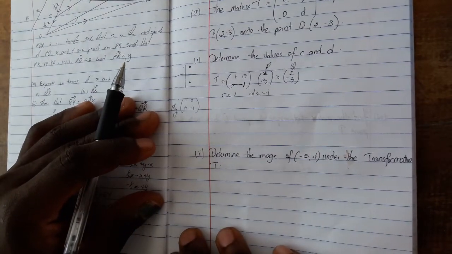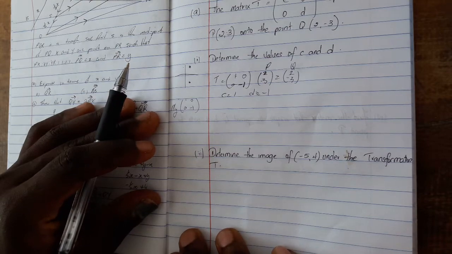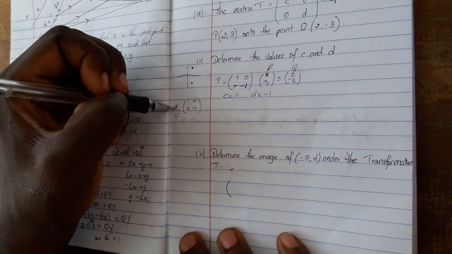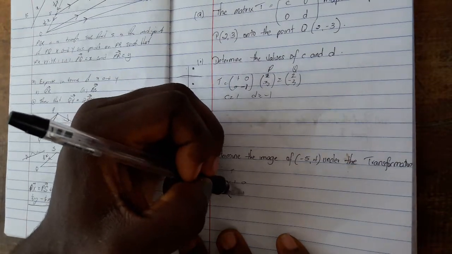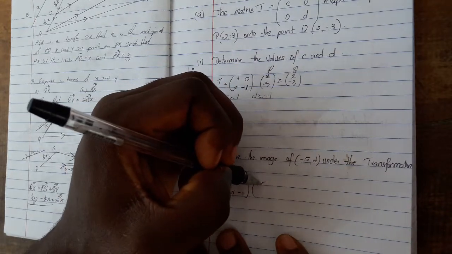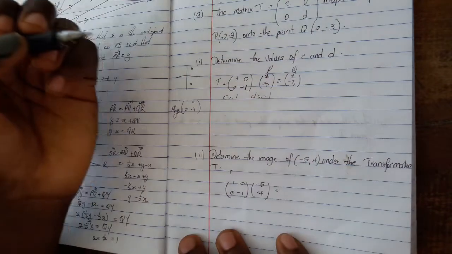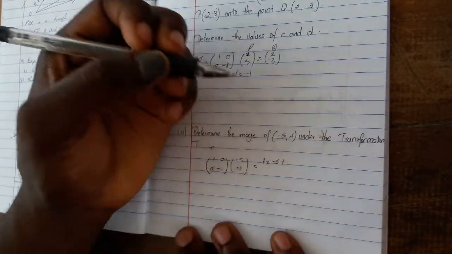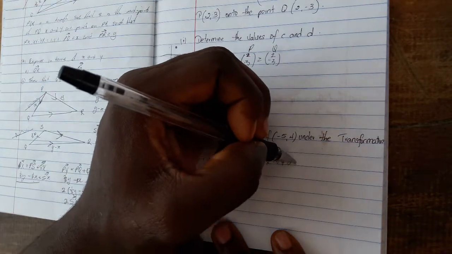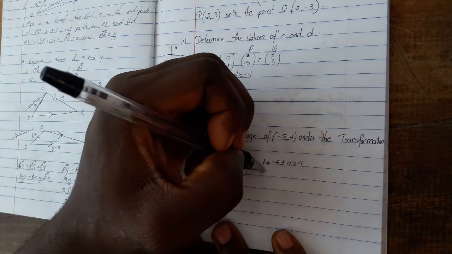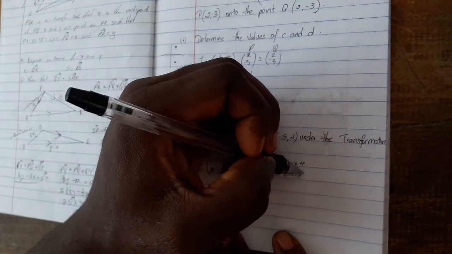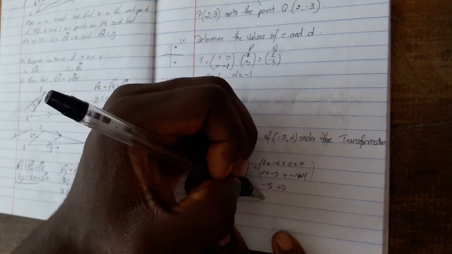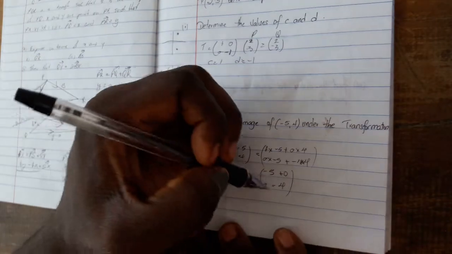Next question. Determine the image of (-5, 4) under the transformation T. So we have to do a multiplication here. The transformation T is a reflection in the x-axis, not the y-axis: (1 0; 0 -1). You have to multiply this by the point (-5, 4). I think it's best if you show the entire multiplication. So let's multiply, row by column: 1 times minus 5 plus 0 times 4, and 0 times minus 5 plus minus 1 times 4. So we have minus 5 at the top, plus 0, and this will be 0 minus 4. So the answer is (-5, -4).